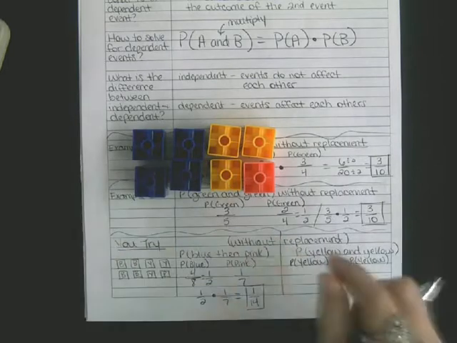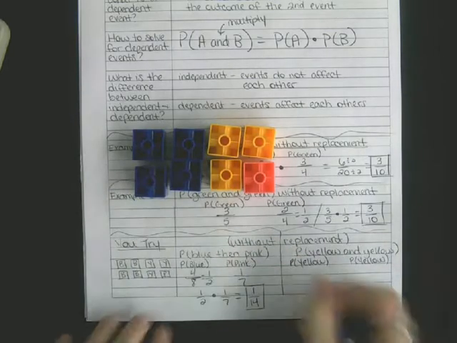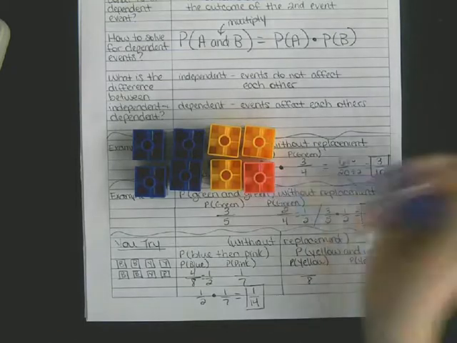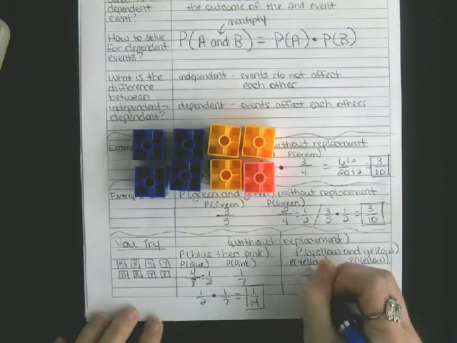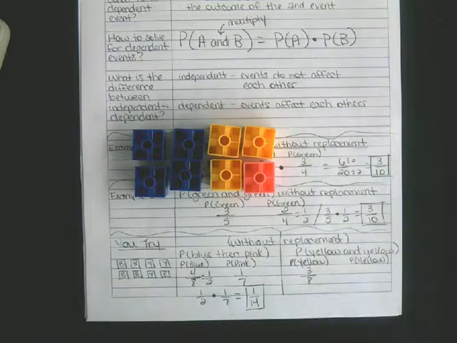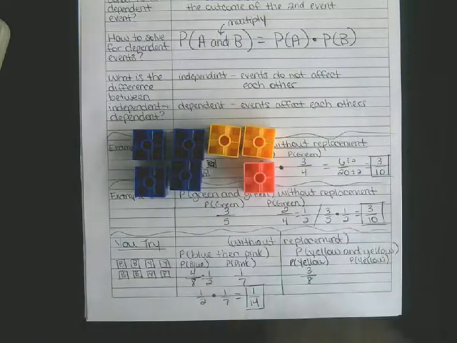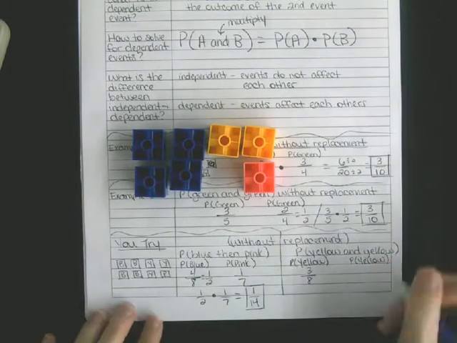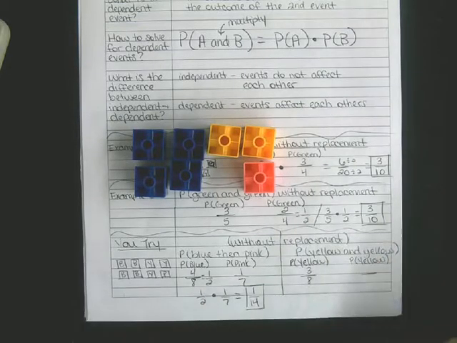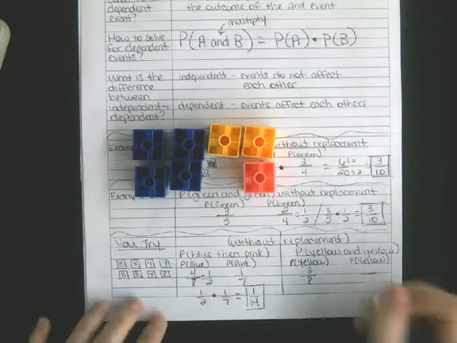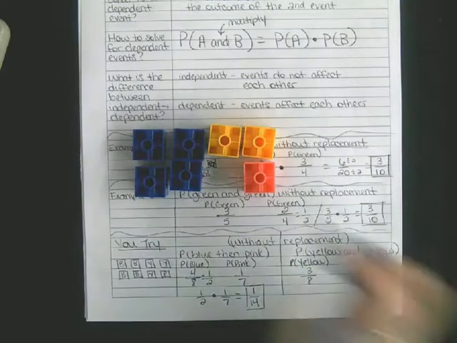So with all cubes here, I have a total of 8. And then I have to see how many are yellow. 1, 2, 3. 3 of those are yellow. So let's say I did select a yellow. Without replacement, that means that's going to go away. So now it has affected what's going to happen in my second event. So now for probability of yellow, I have to find my new total. 1, 2, 3, 4, 5, 6, 7. I now have 7 total cubes. And now I just have 2 of them that are yellow.